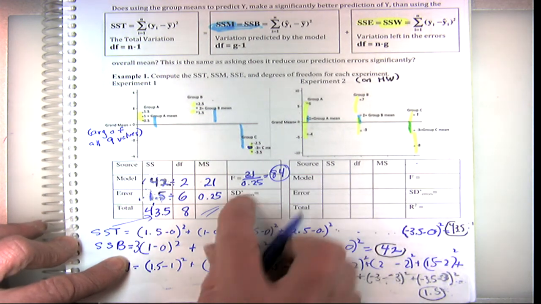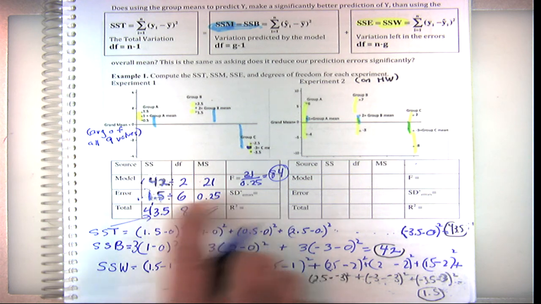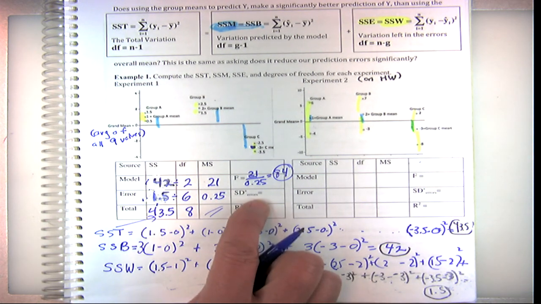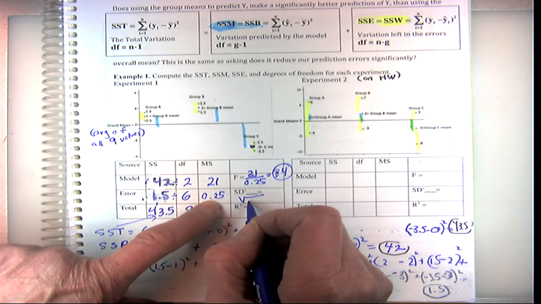All right, so then the SD, what is this? This is a measure of basically the spread of the errors. So it's just a slightly adjusted standard deviation of the errors, and it's just the square root of the mean square.